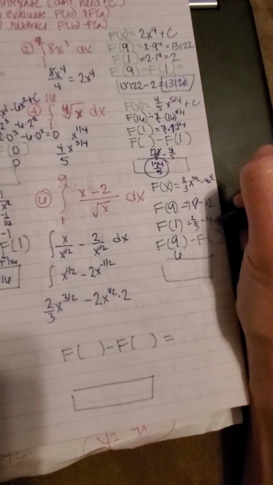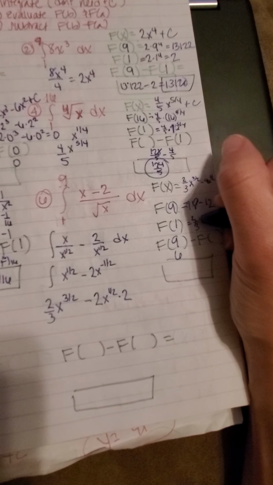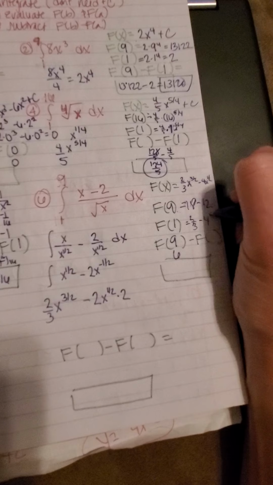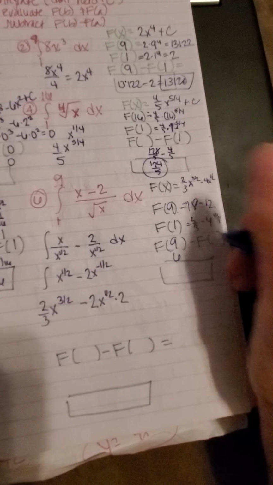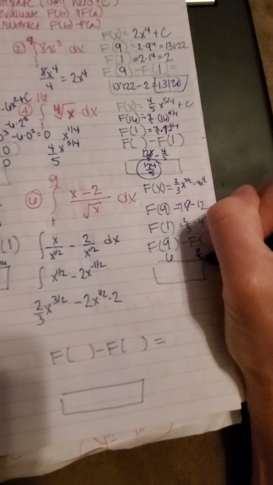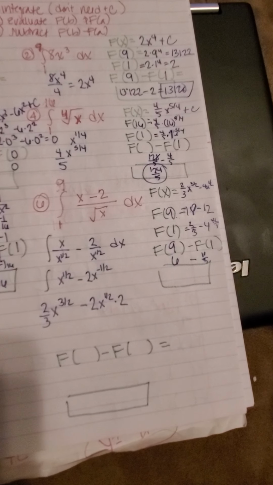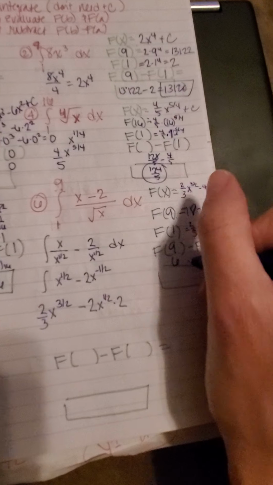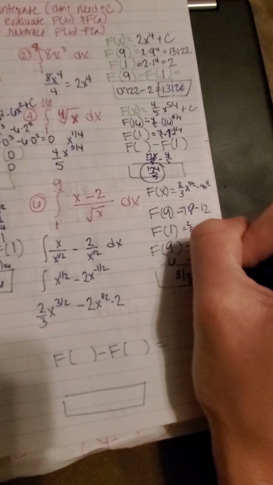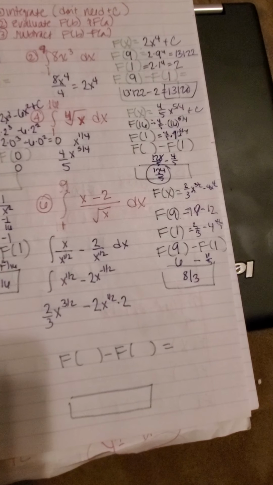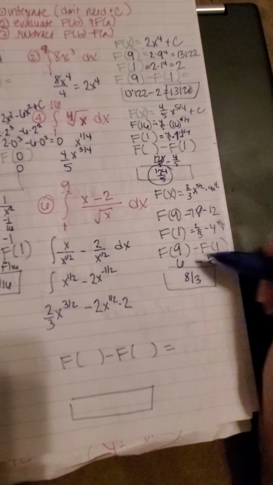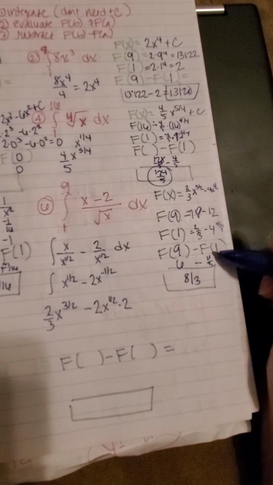So again, need to change this. That's really 2 over 3 minus 12 over 3. So it's going to make that 10 over 3. So if I subtract those, that's going to get me to 8/3. Because this is really 18 over 3. So 18 over 3 minus 10 over 3 would be 8 over 3.